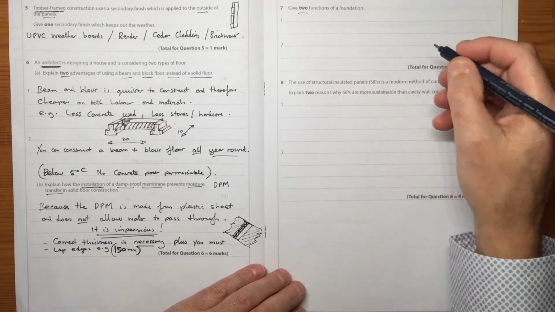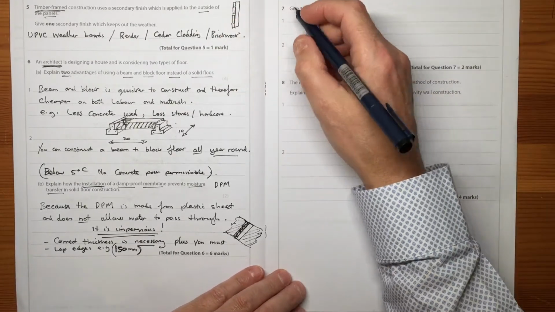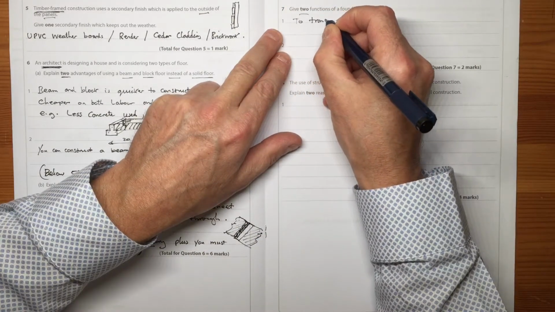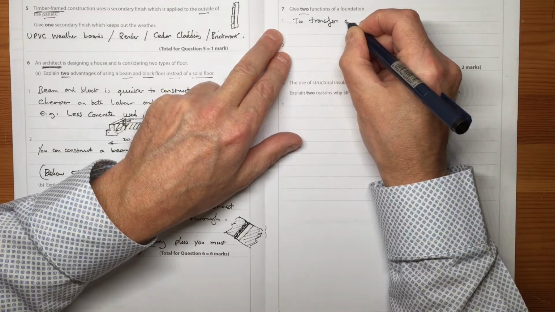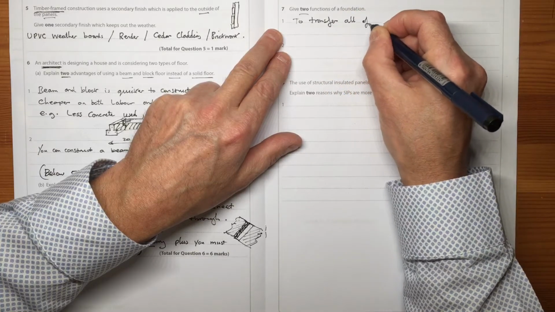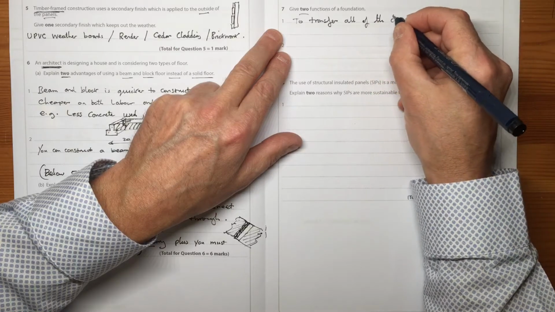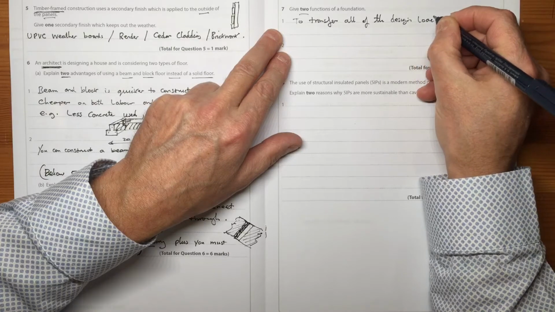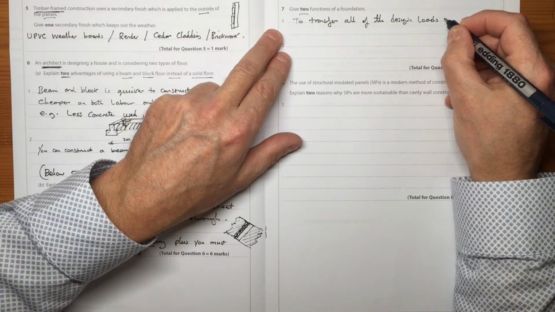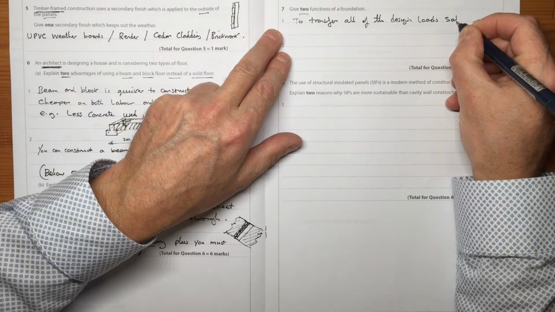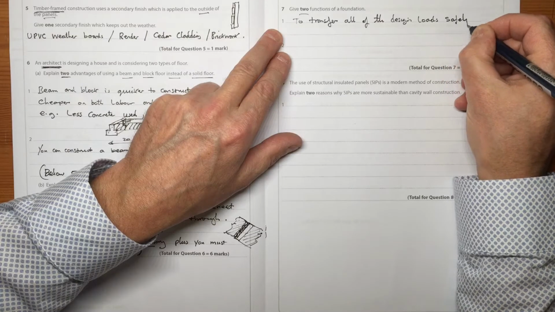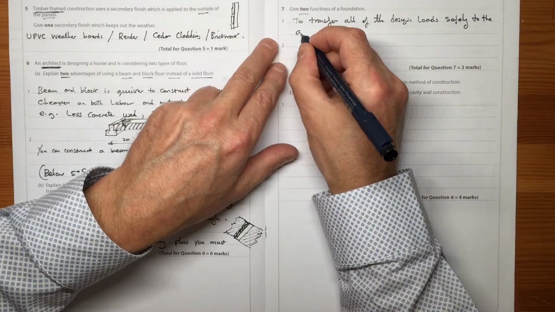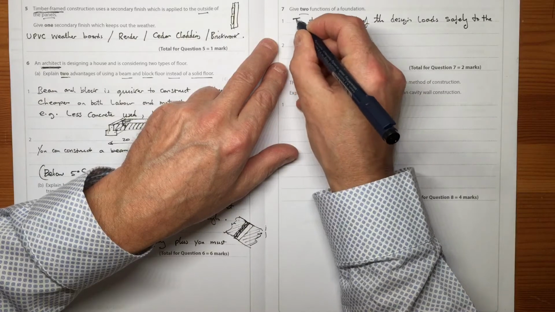Well, there are many functions to a foundation, but the primary function is to transfer all of the design loads, loads that have been designed for the building, safely to the ground or the earth.